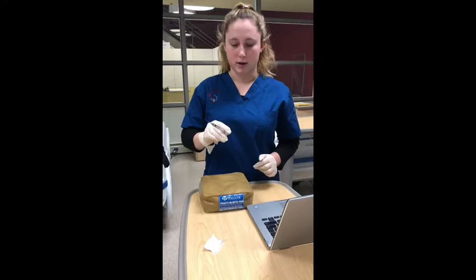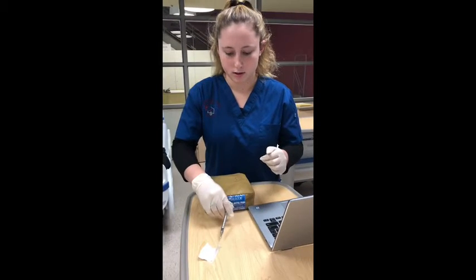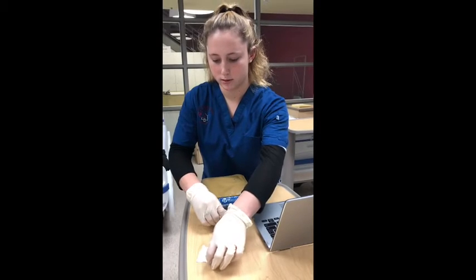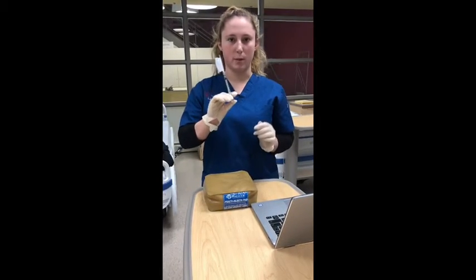And then what I'm gonna do is I'm going to recap the needle for safety. And then I can dispose of it in the sharps bin. For my documentation, I would keep the 8 rights of medication in mind, and I would make sure to document that I gave Mr. Mancini a subcutaneous and intramuscular injection in a timely manner.